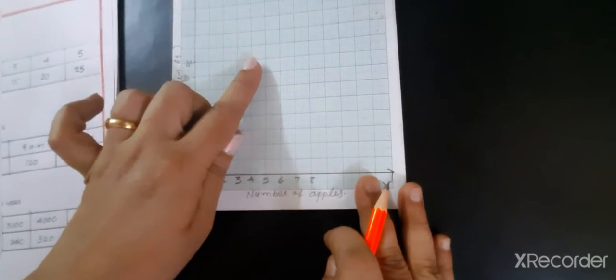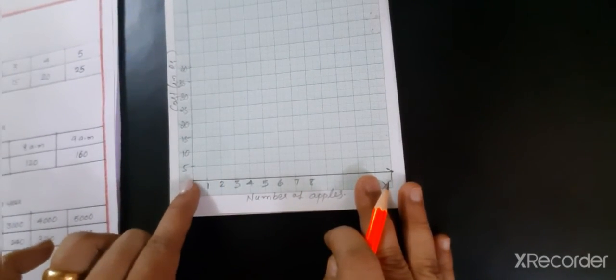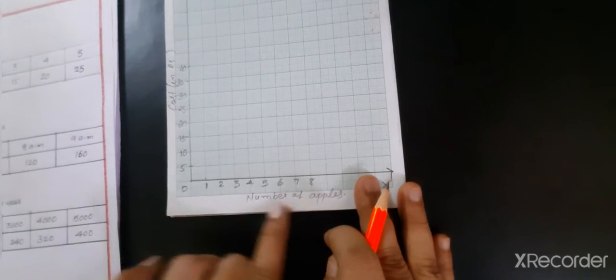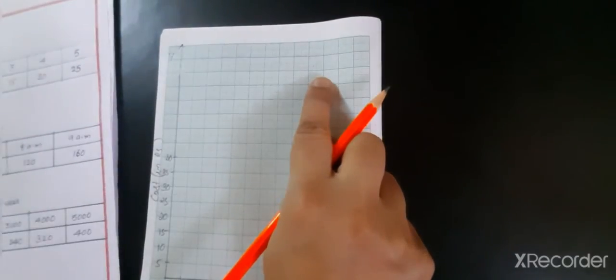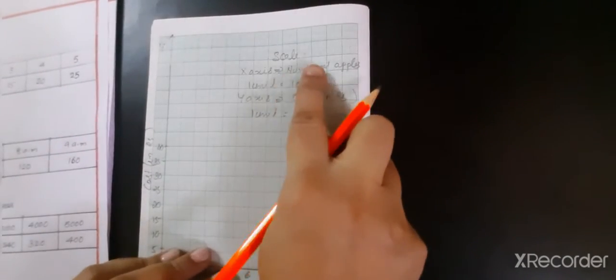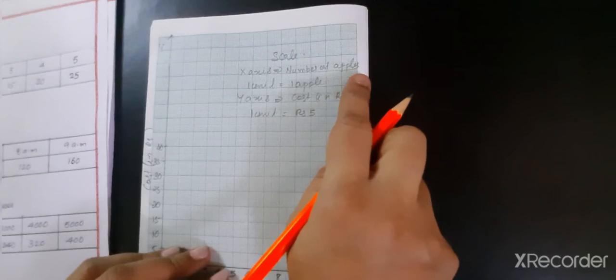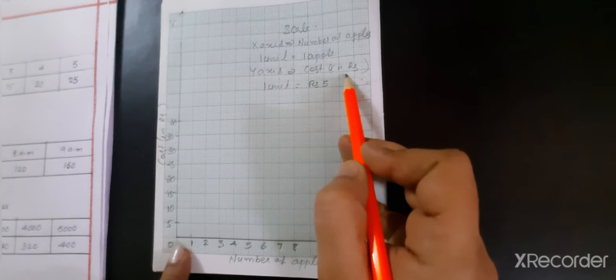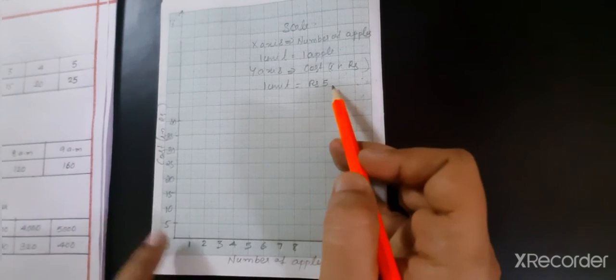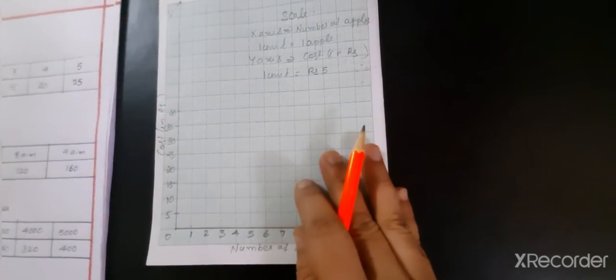So we should write the scale. What is the scale we are using here? 1 unit equal to 5 rupees. And what is mentioned on the x-axis, what is mentioned on the y-axis, all should be mentioned as scale here. Like this, children, scale. X-axis, what is it representing? Number of apples. Here 1 unit equal to how much? 1 apple. Now y-axis, what is it mentioning? Cost in rupees. 1 unit equal to how much? It is 5 rupees. Now we will start marking the points.